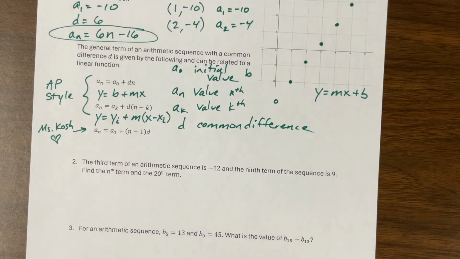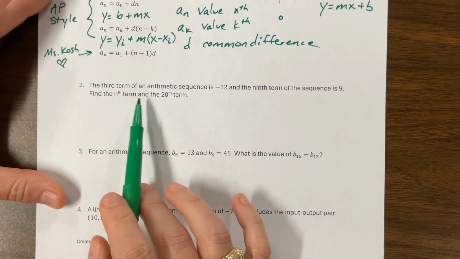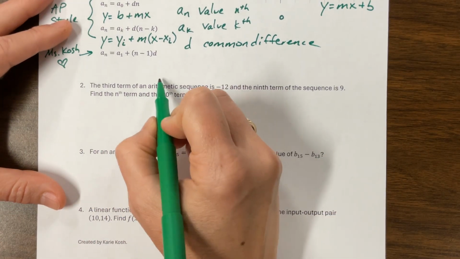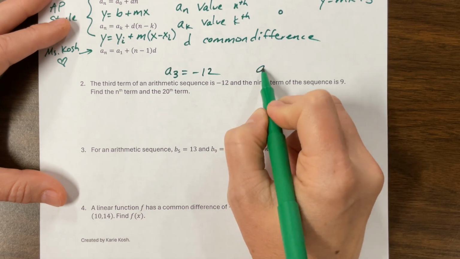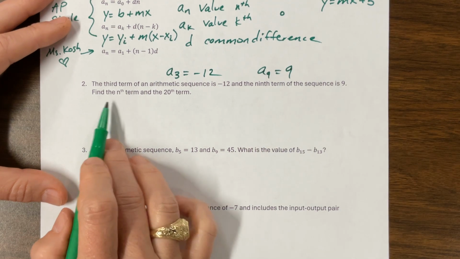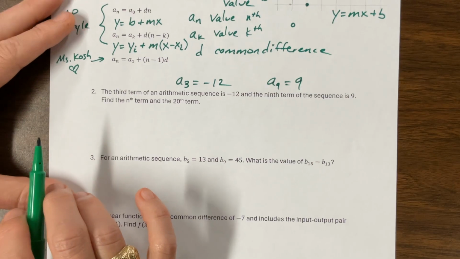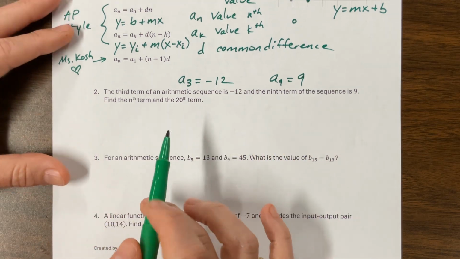Okay, let's actually try some problems. It says the third term of an arithmetic sequence, so this would be a sub 3 equals negative 12, and the ninth term, a sub 9, is equal to 9. Find the nth term and the 20th term. Okay, so there's more than one way to attack this problem.